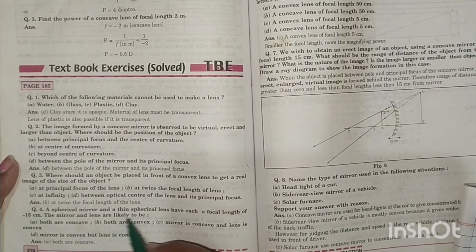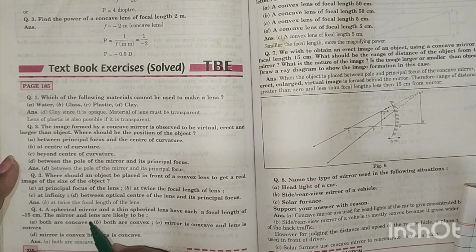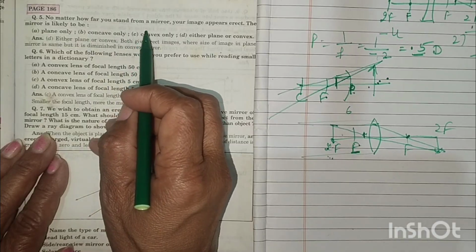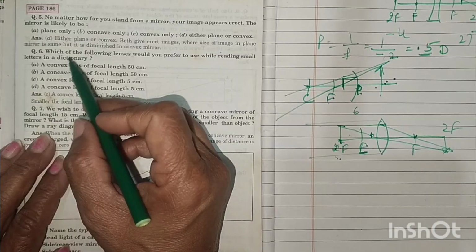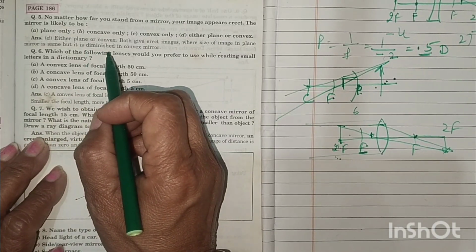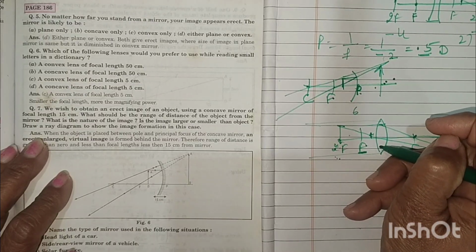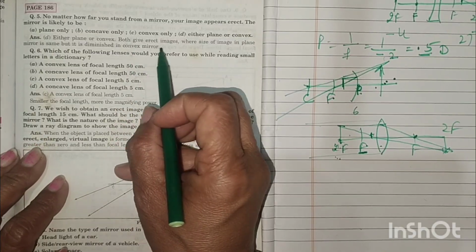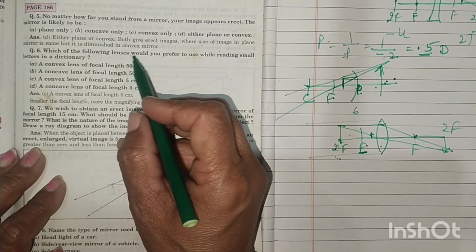Next question. A spherical mirror and a thin spherical lens each have a focal length of minus 15 cm. The mirror and lens are likely to be both concave. Question: no matter how far you stand from a mirror, your image appears erect. The mirror is likely to be either plane or convex, because in a convex mirror the image is formed erect, and also in a plane mirror the image is erect. Both give an erect image, where the size of the image in a plane mirror is the same, but it is diminished in the convex.